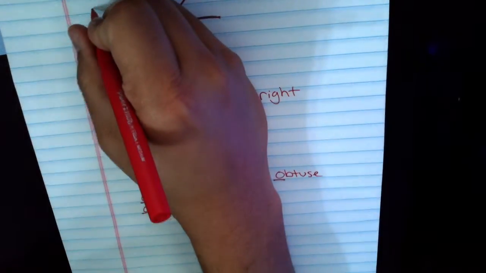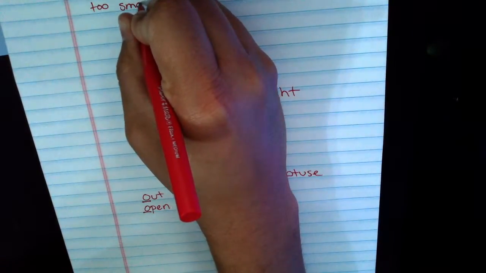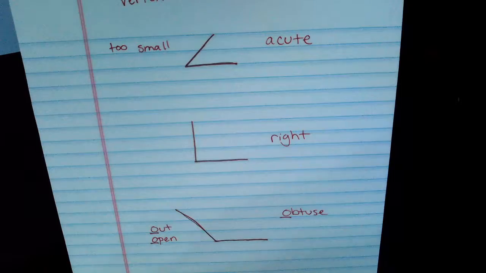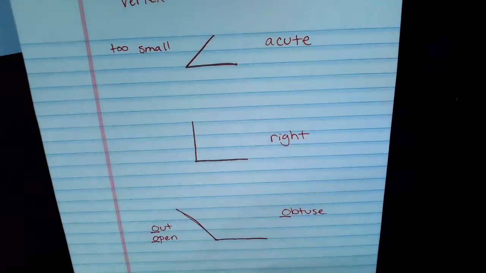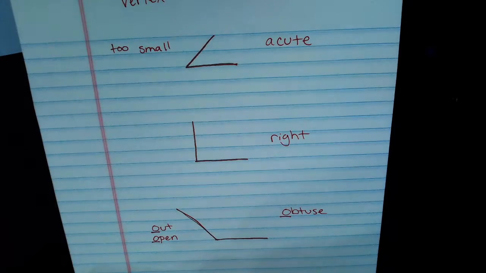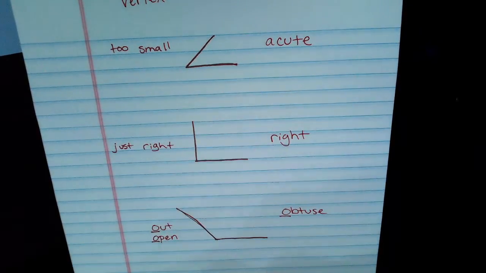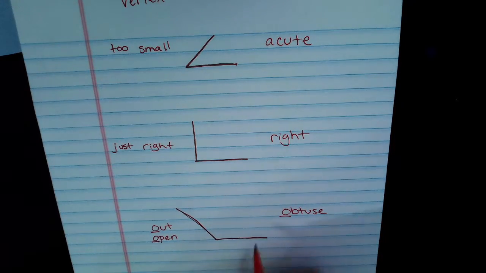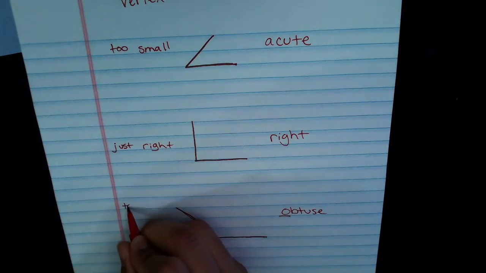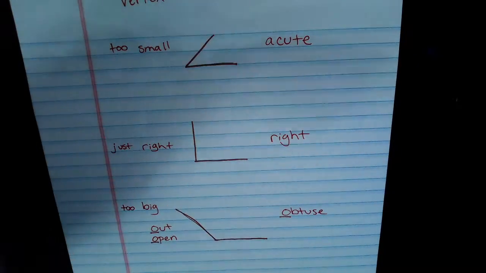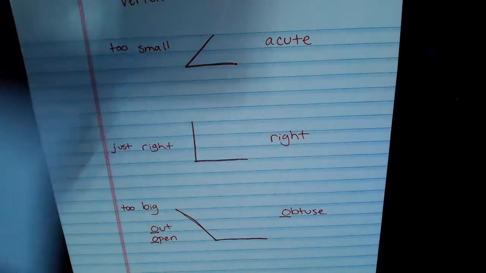So the acute angles are too small for my... Oh, sorry, never mind. Right here. So my acute angles are too small for my sticky note. My right angles are just right. Perfect. My obtuse angles are too big. And that's how I can tell them apart. And again, all I need for this trick is a sticky note.